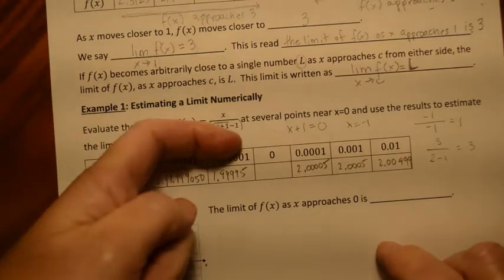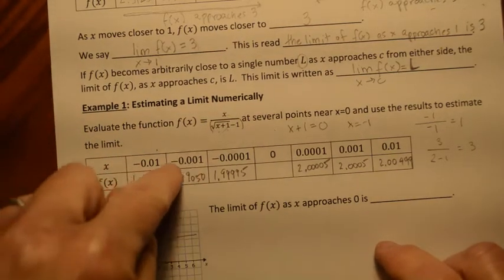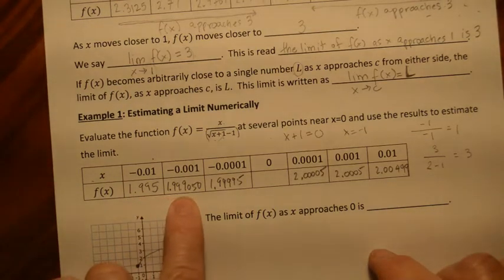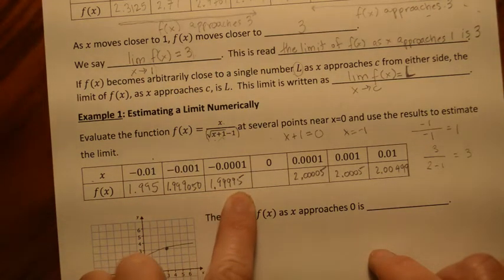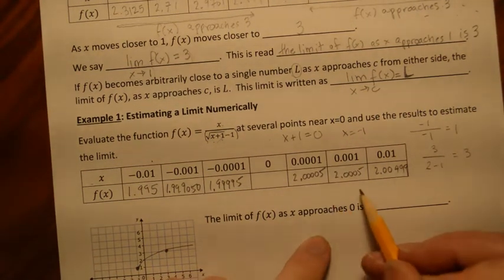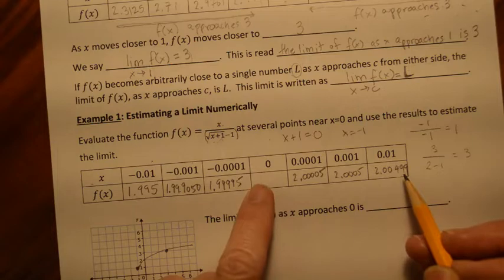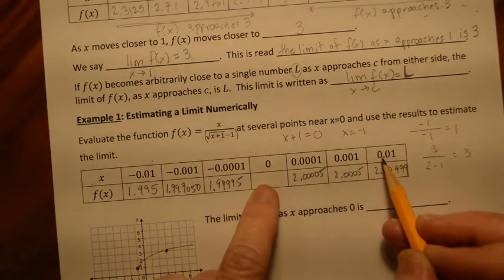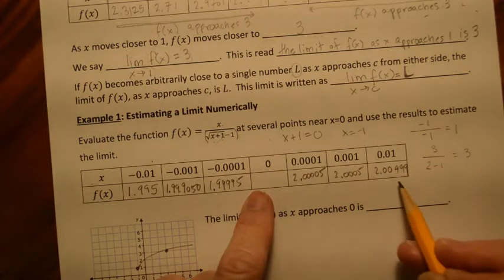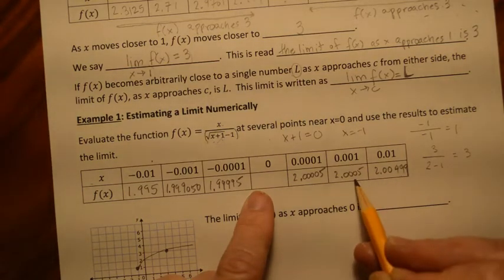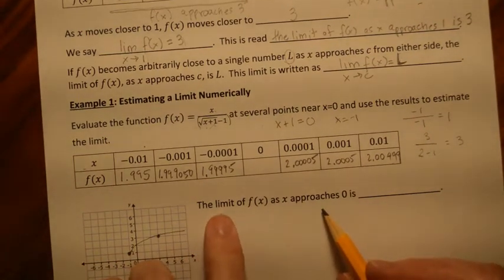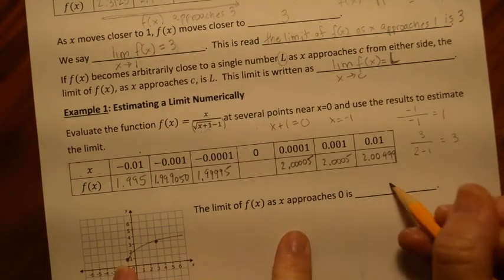As x is approaching 0 from the left, or from values that are smaller than 0, what's happening? Well, we can see that we're getting closer and closer and closer to 2, right? And we check again from the other side as we approach 0 from values greater than 0. So all our values here are positive because they're greater than 0. We just keep getting closer and closer and closer to 2. So we would say the limit of f of x as x approaches 0 is 2.